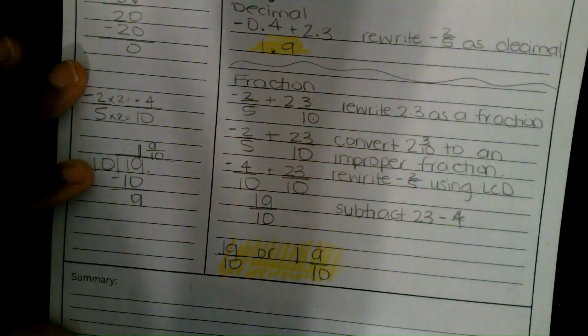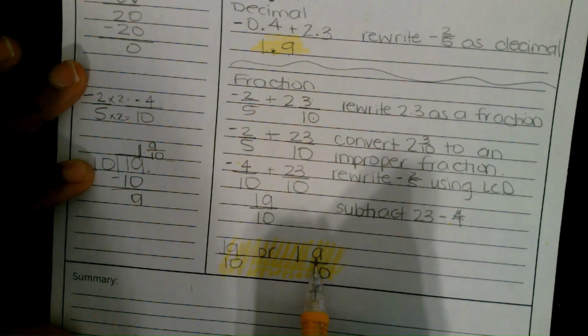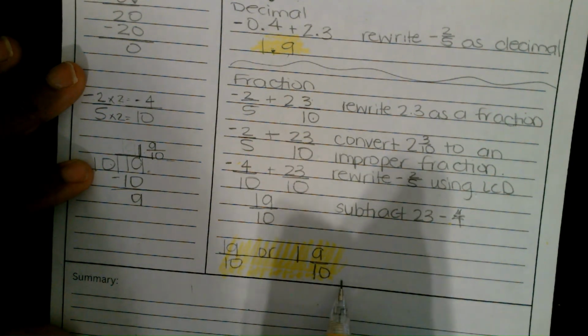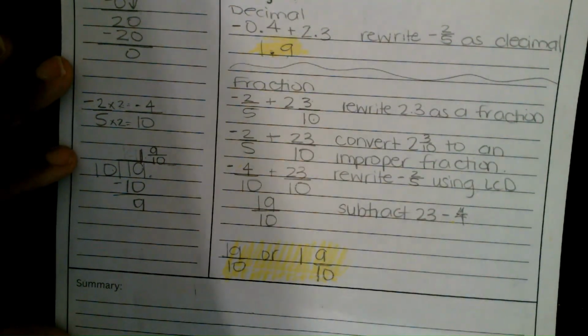And you can tell that these are the same. If you read this decimal, 1.9, you read the same thing in this mixed number, 1 9/10. So it's important to read the decimals correctly.